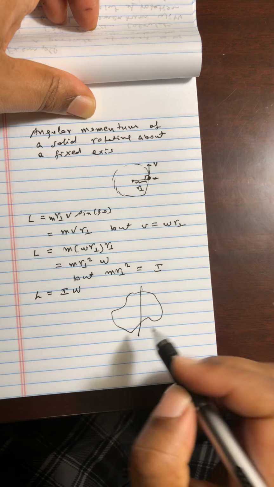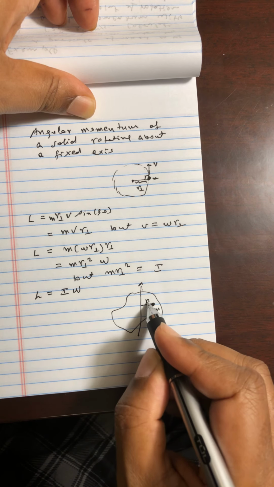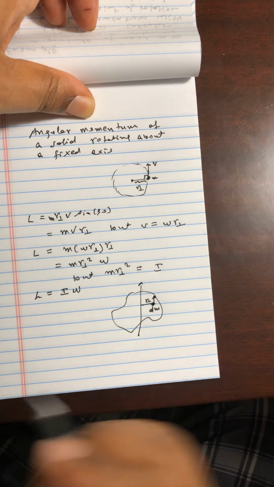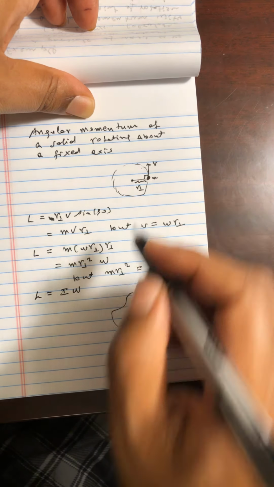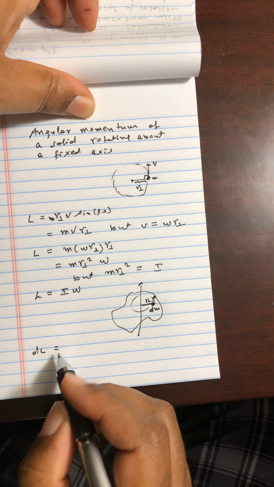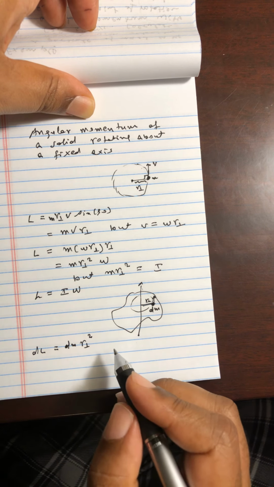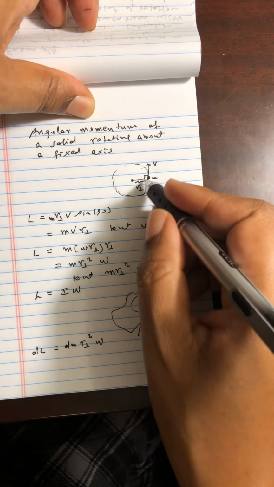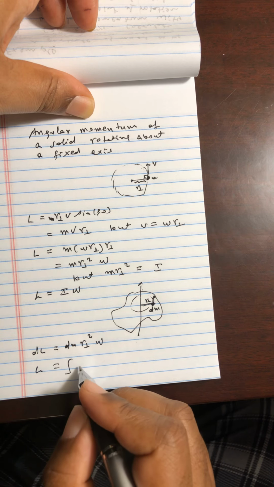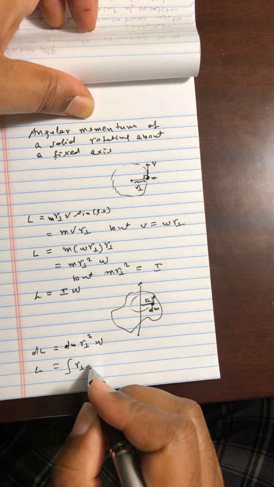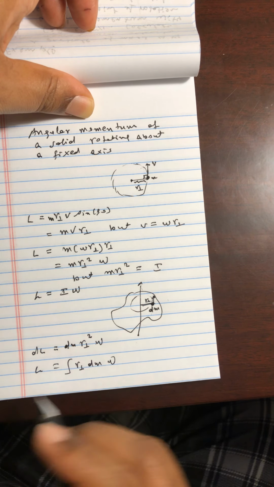Let's say it's rotating about this axis, so you take a small dm over here. This is r perpendicular. Let's say its velocity is v. This is rotating in a circular path, just like the one over here. So you can say that dL is dm r perpendicular squared times angular speed. So the total angular momentum is the integral of r perpendicular squared dm times angular speed. Now all the mass is rotating with the same angular speed, so we can take that out.